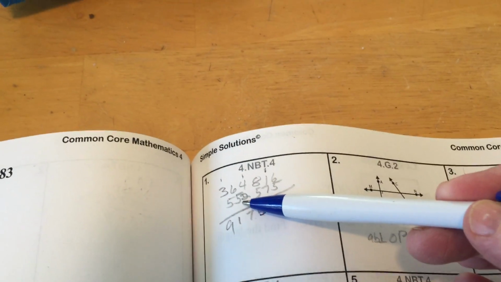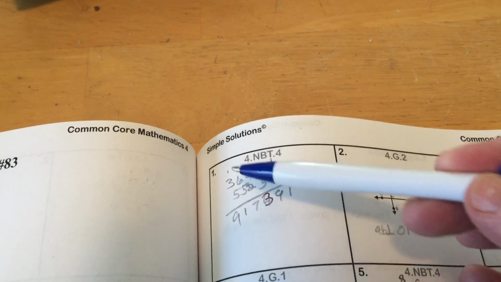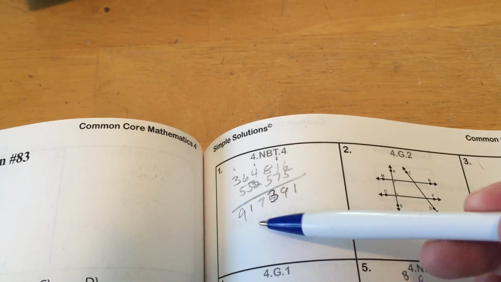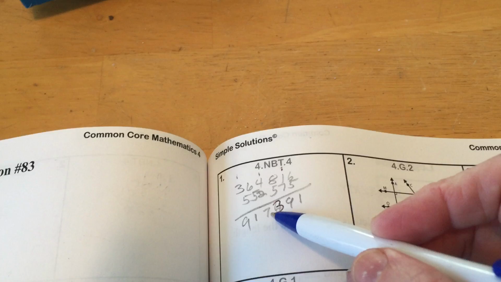6 plus 5 is 11. So I put the 1 down here. I carry the other 1. And then 5 plus 3 is 8, plus 1 is 9. And you put a comma every 3 numbers.